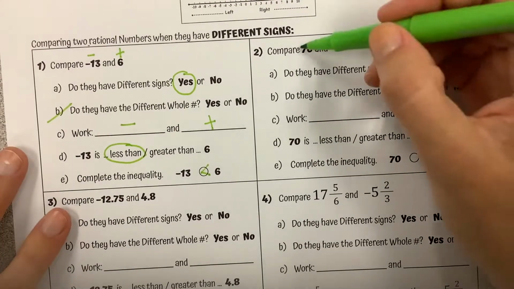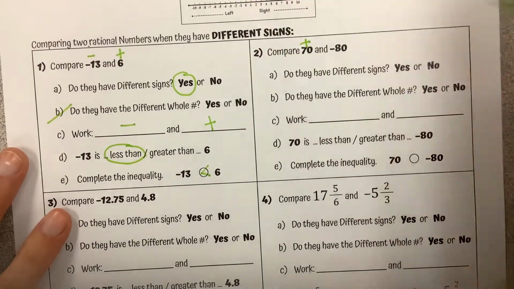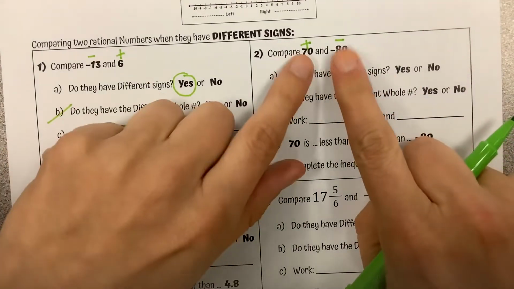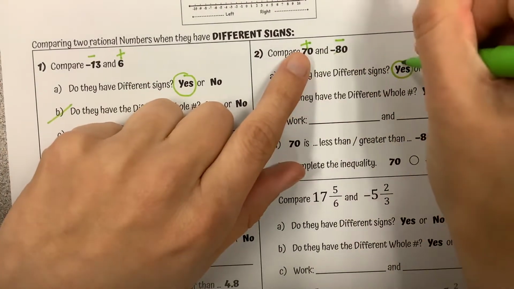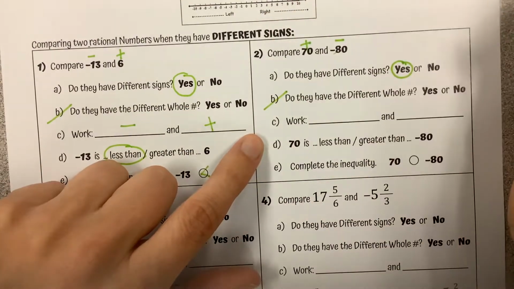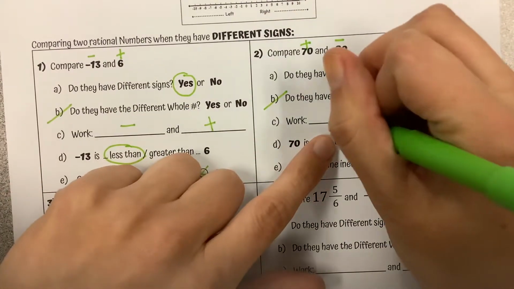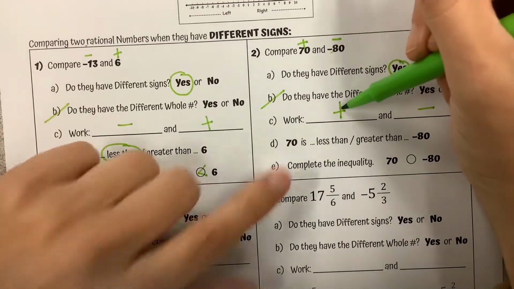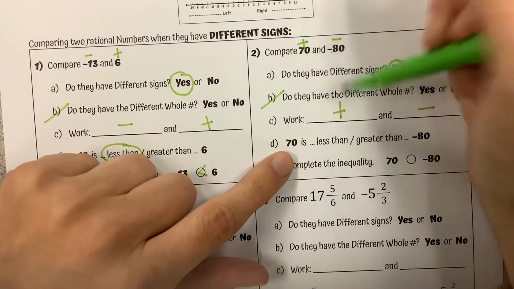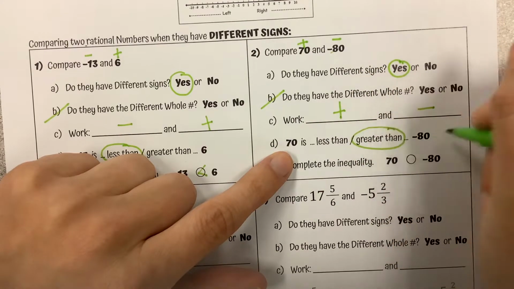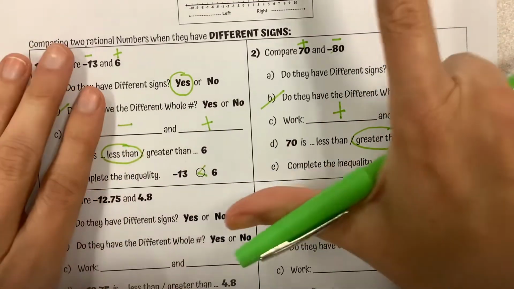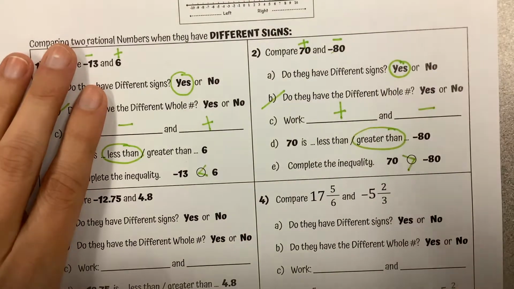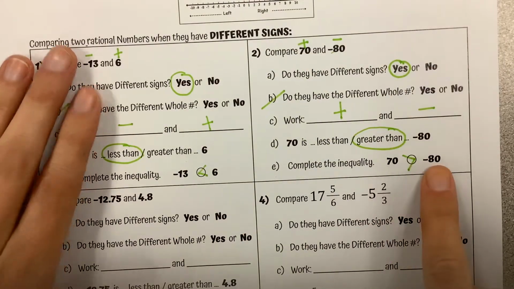Number 2, we have 70, which is a positive, and negative 80, which is a negative. So we have different signs, yes. So we can skip question 2 about the whole numbers. In our work, we're just writing, we have a positive versus a negative. So a positive, 70, is always going to be greater than a negative. So greater than is on the right. Turn our hand, that is our greater than symbol. 70 is greater than negative 80.